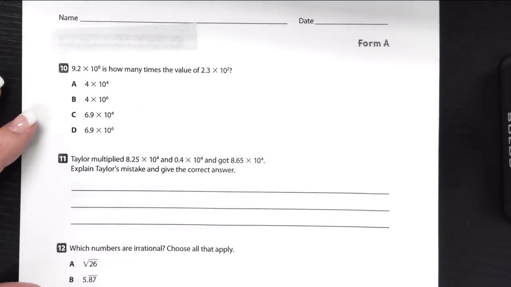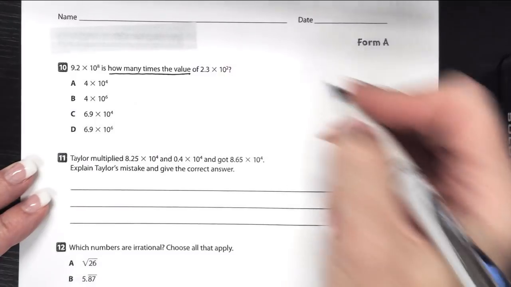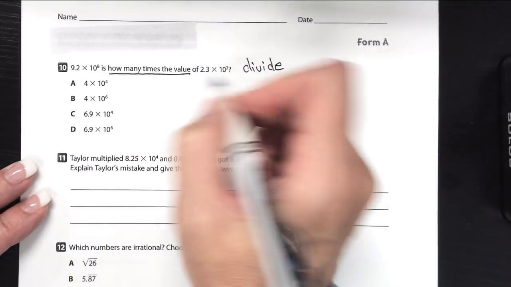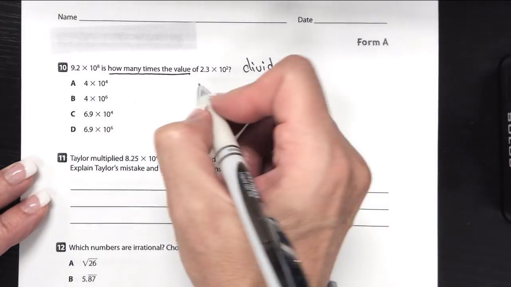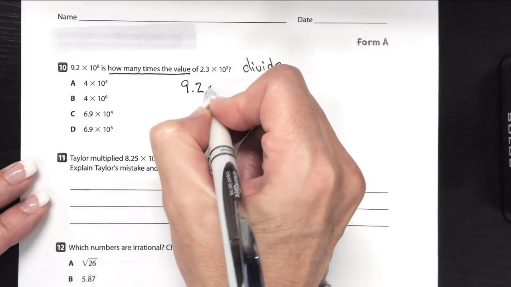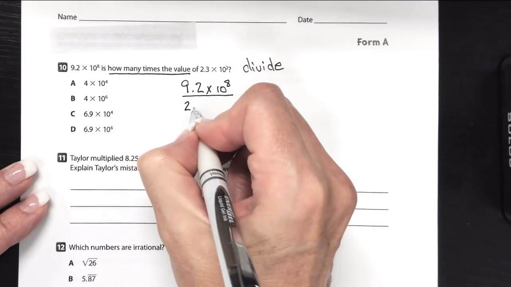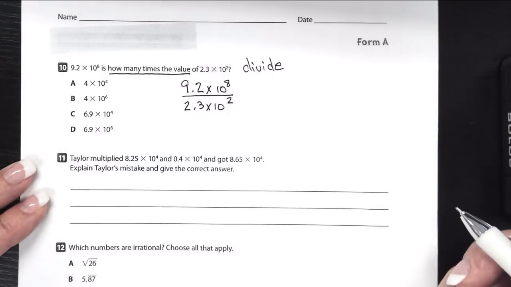Number 10, I got 9.2 times 10 to the 8th is how many times the value of 2.3 times 10 to the 2nd. How many times the value? This means divide. So I'm going to put larger number on top. 10 to the 8th is larger than 10 to the 2nd. So 9.2 times 10 to the 8th over 2.3 times 10 to the 2nd.